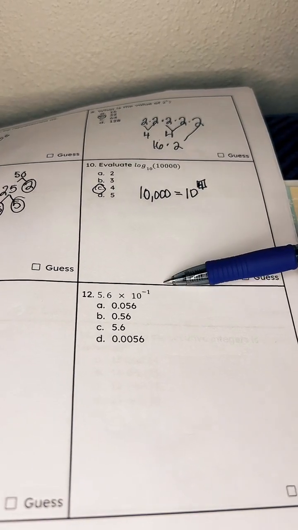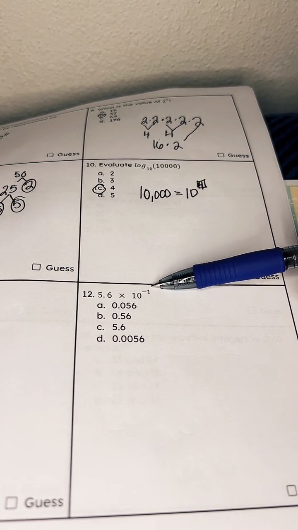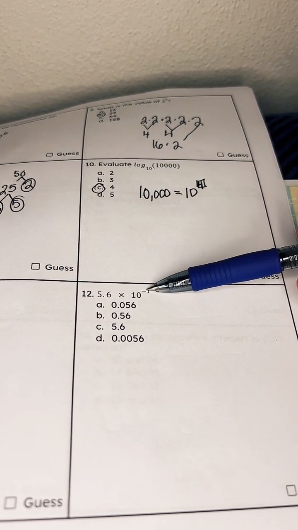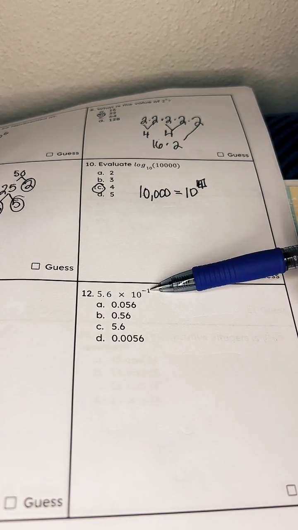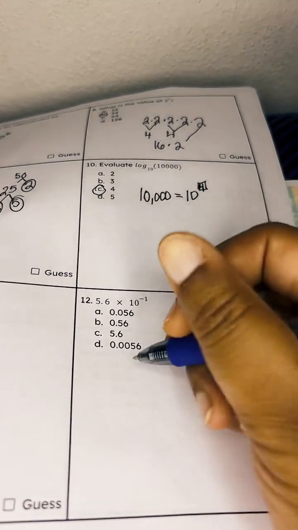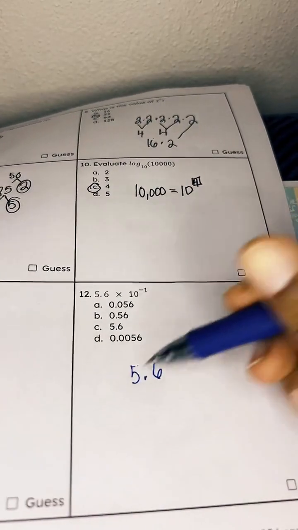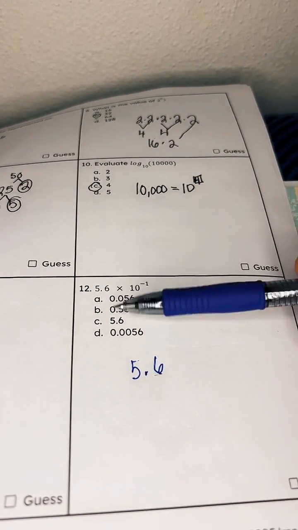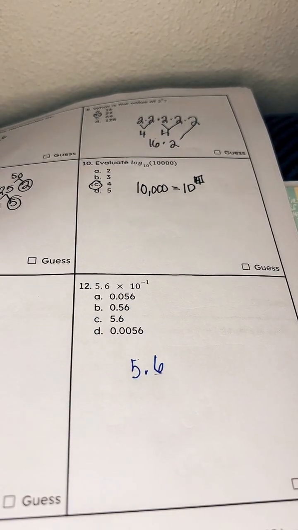When we see a negative exponent, which way are we moving? Put it in the chat. What does that tell me about which way I'm going if I see a negative exponent? Left. Good. I know I'm going left. Okay, so we're going to write this like that because we have 5.6. We're going left 1.